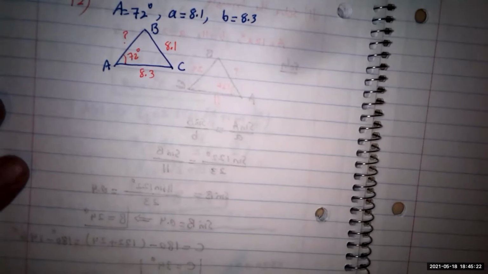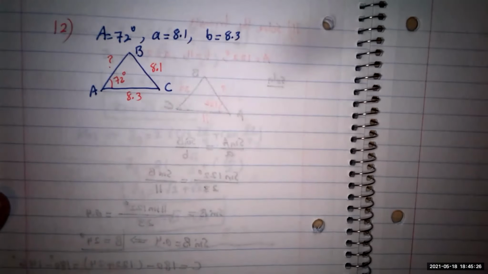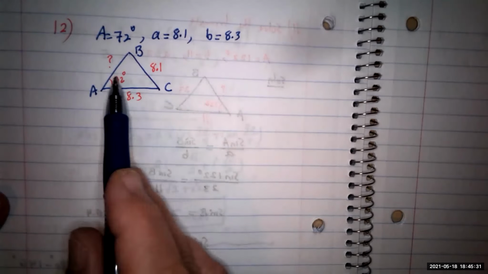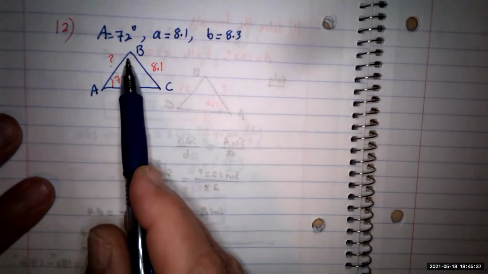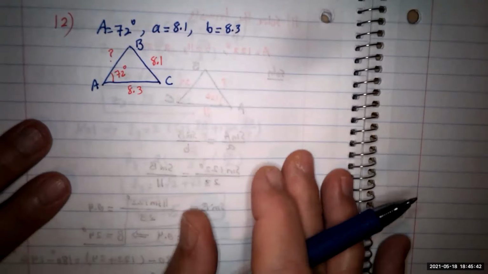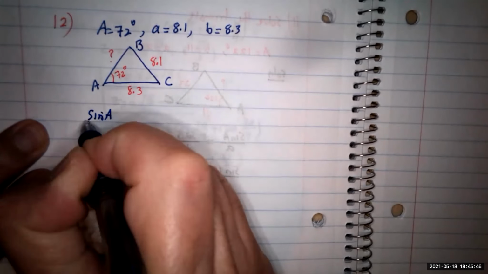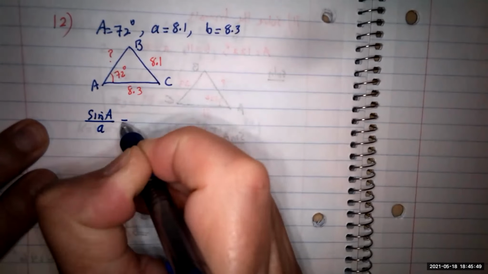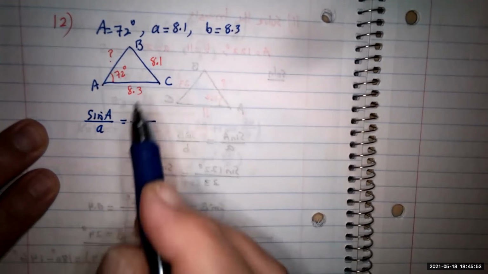Okay, there you are. So we have an angle and its opposite side, so we can use the sine formula again. B is given to you. We try to find the angle B first, then we go for the C and then we're done. So the option is again, we start with the sine A over A because these two are given to you. And over here, we go with the sine B.